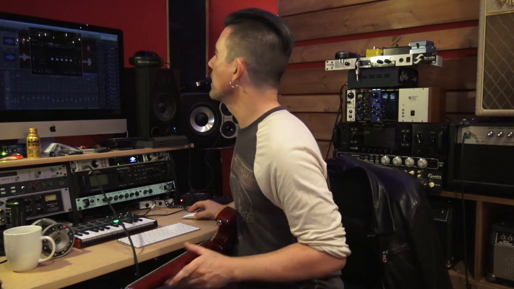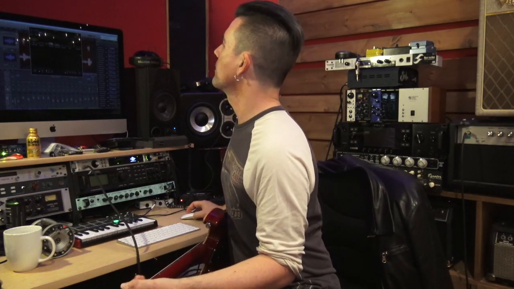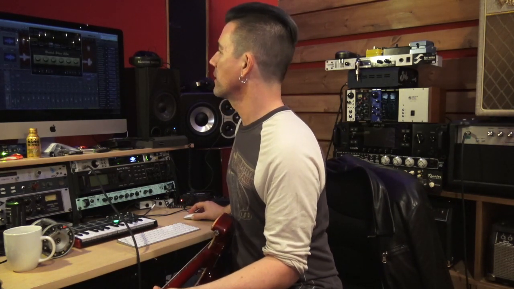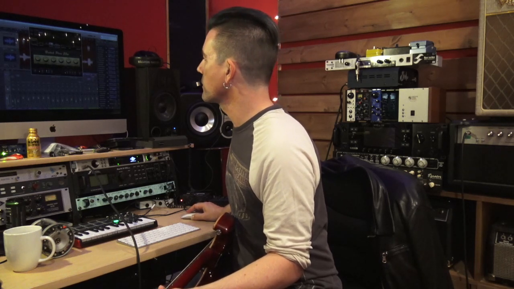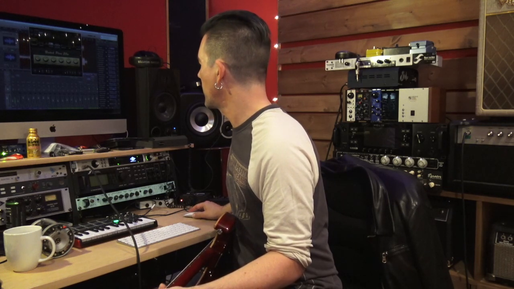So what I'm going to do now is go back to Bias Amp, to the 50-watt Plexi, and I'm going to tweak the knobs a bit. Let's go for a real hot rod tone. I'm just going to dime the gain, I'm going to dime the master.